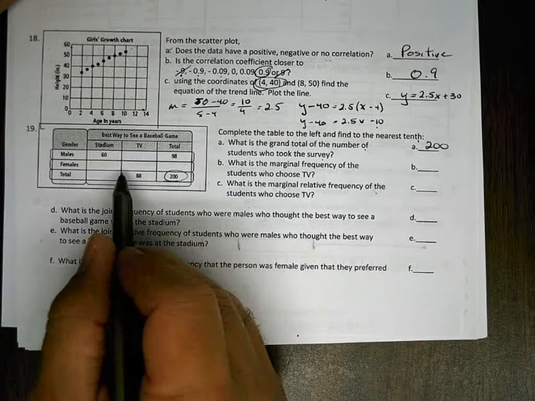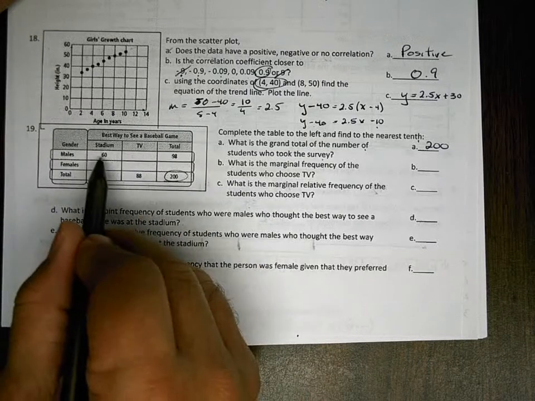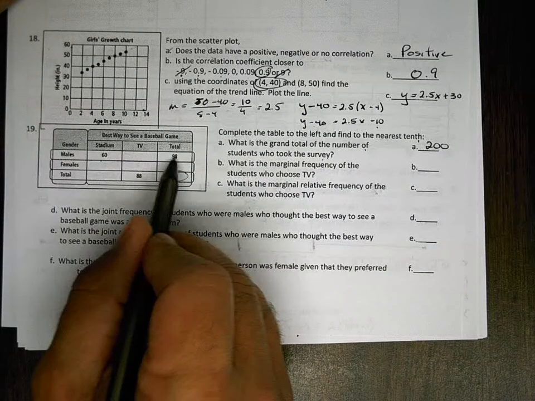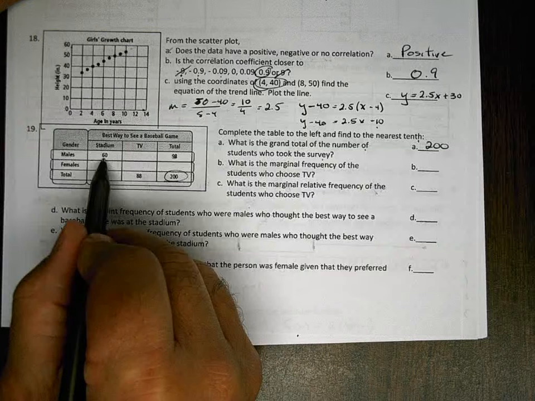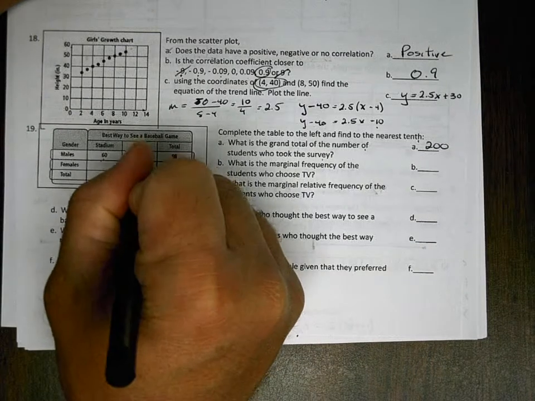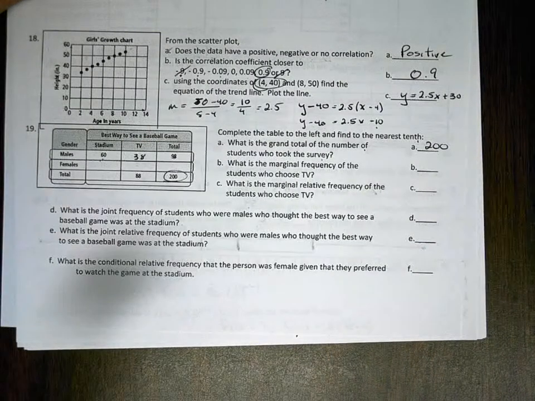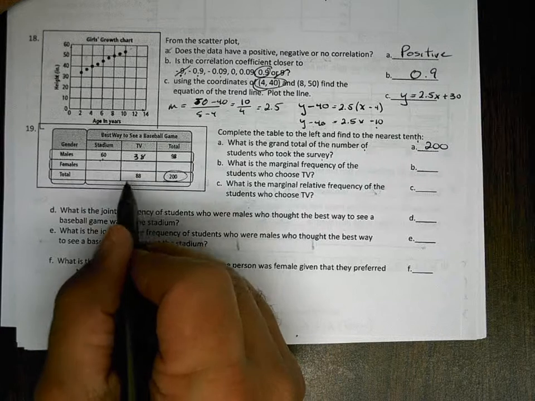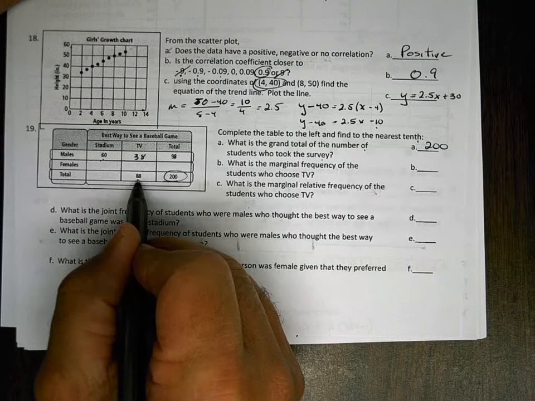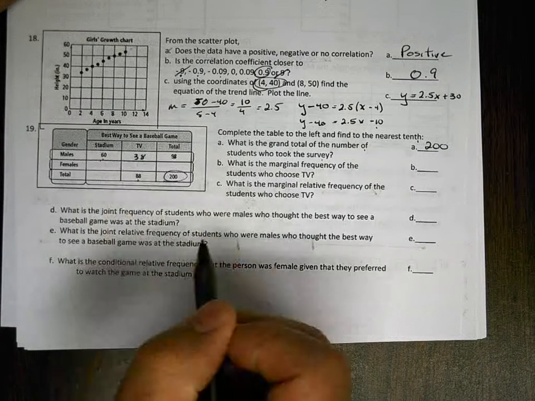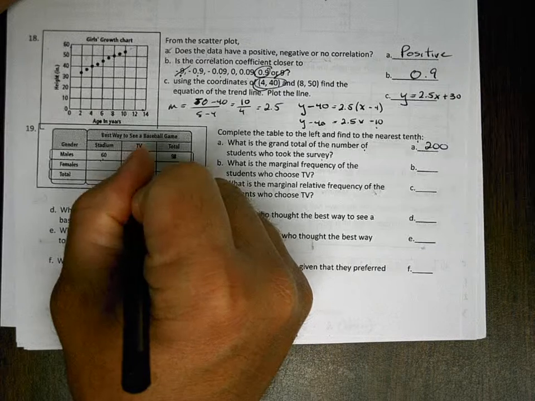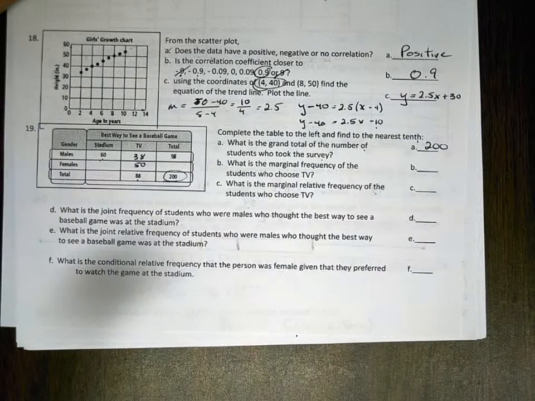All right, so if 98 males were interviewed and 60 of them preferred watching in a stadium, that would mean 38 viewed watching it on TV. So if 88 people enjoyed watching it on TV and 38 of them were men, that means 50 of them had to be females.